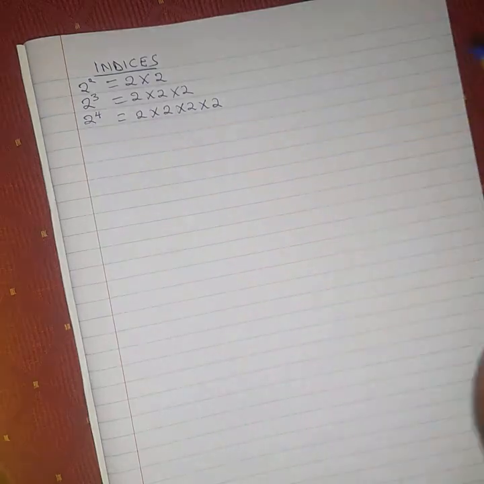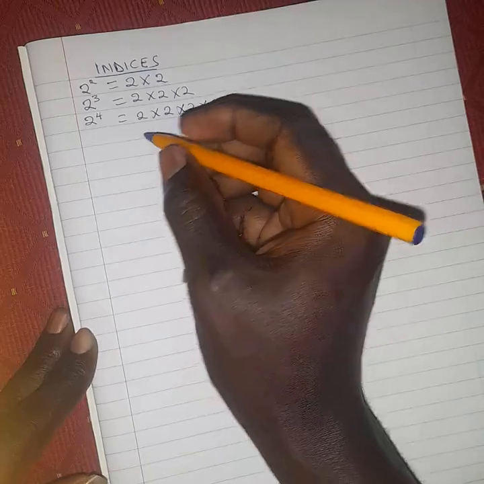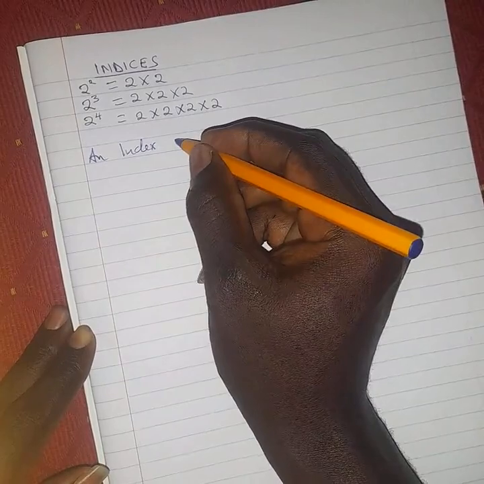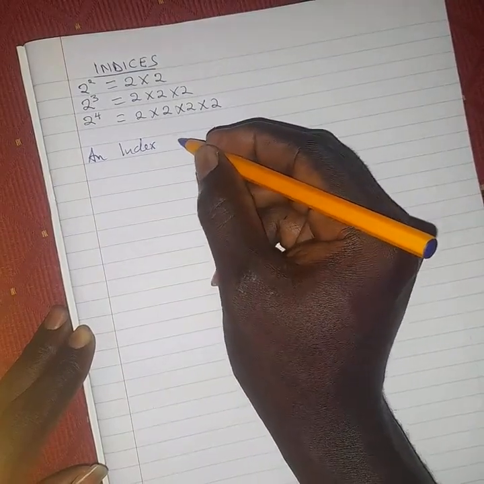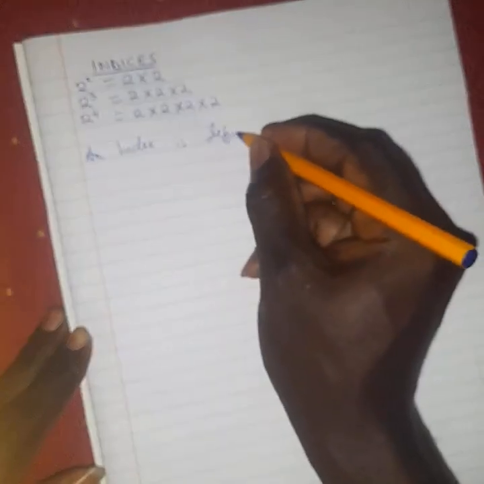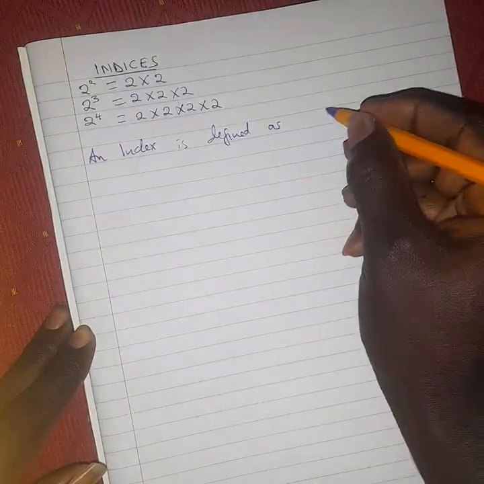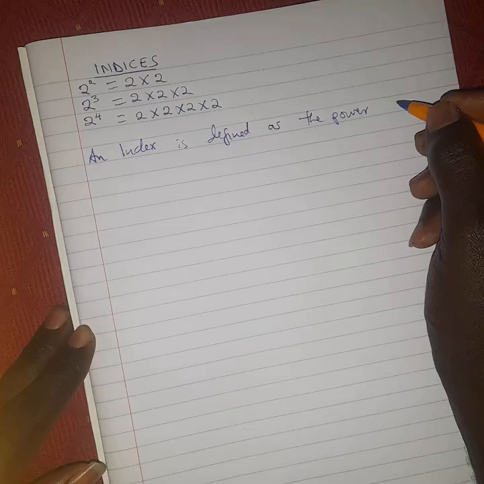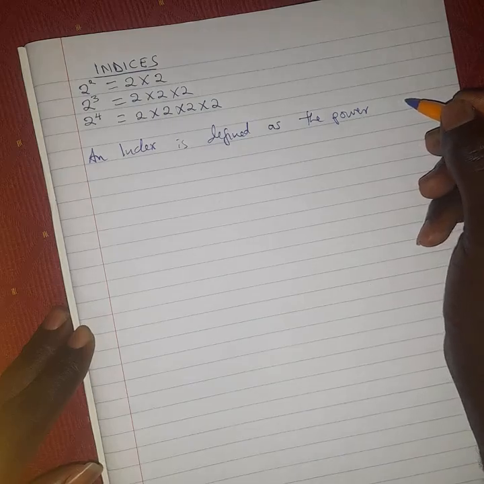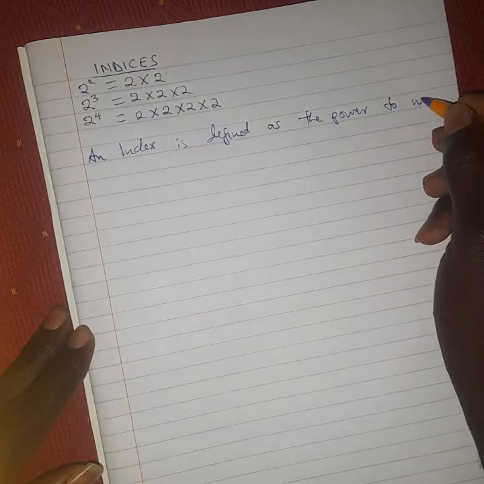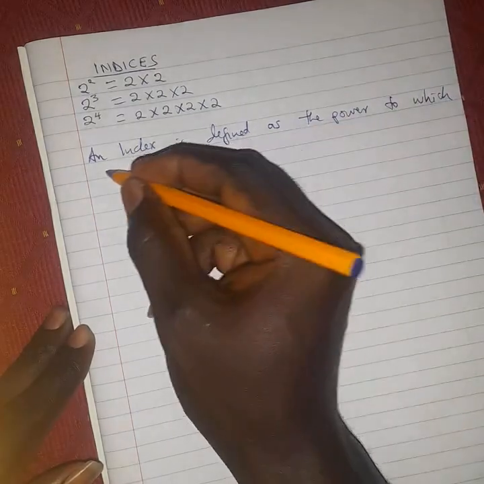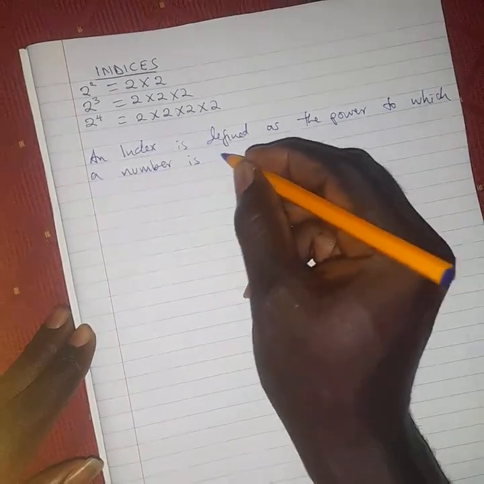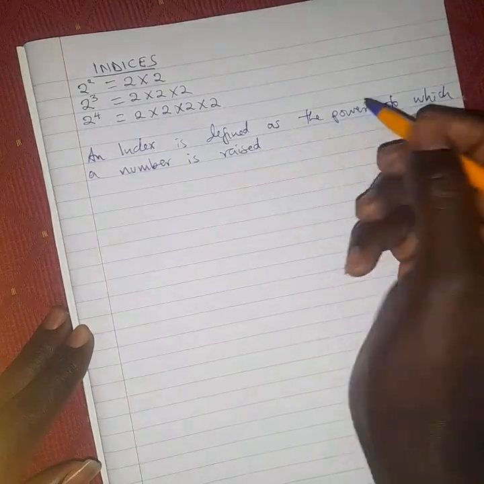So an index, by definition, is defined as the power to which a number is raised.